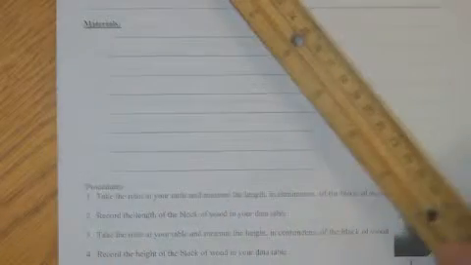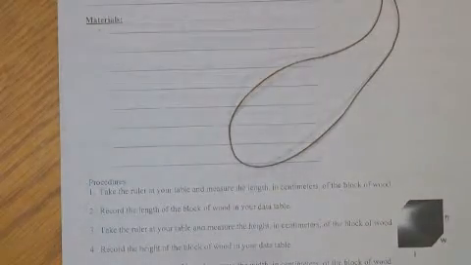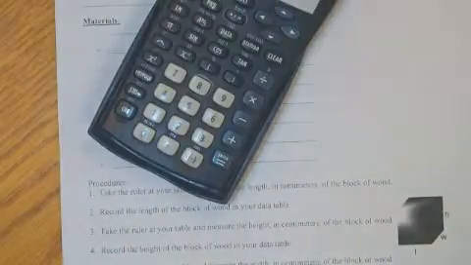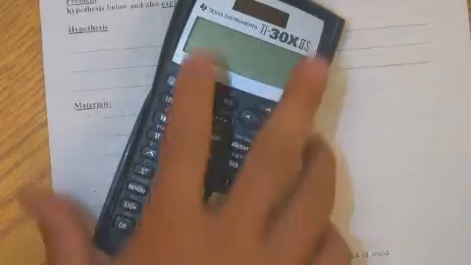So we already have the softball, the block of wood, and the metal pipe. We are also going to have a ruler, a piece of string, a calculator, perhaps a Sharpie marker, maybe your writing utensil, and a triple beam balance.